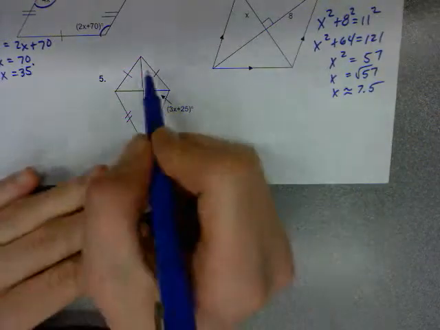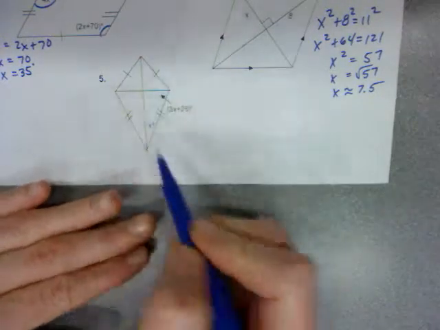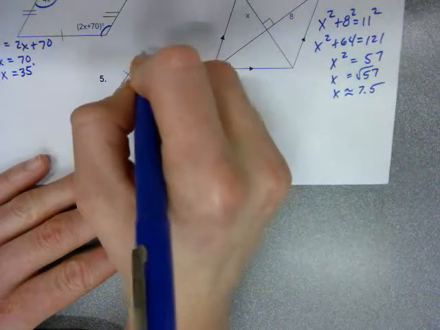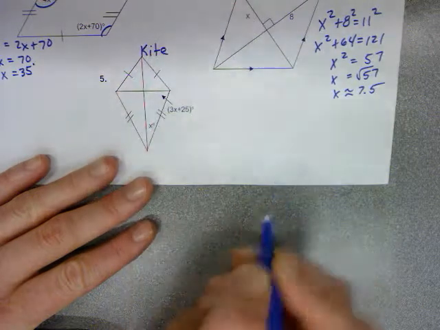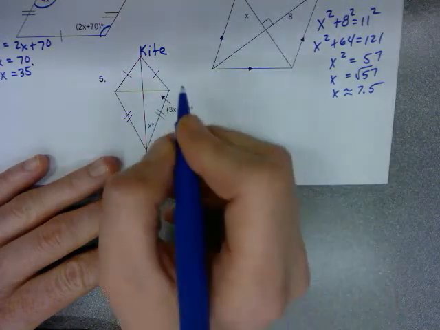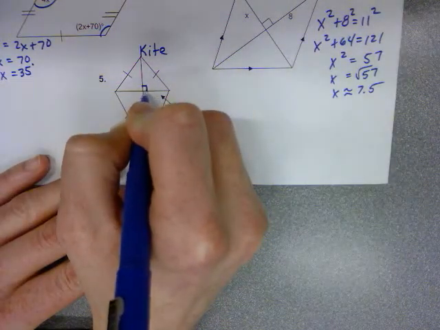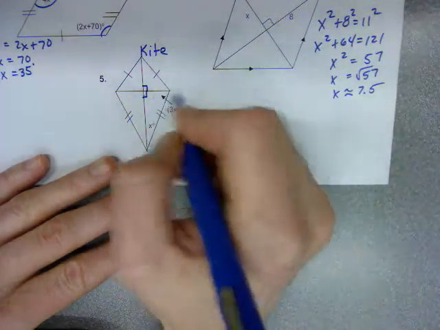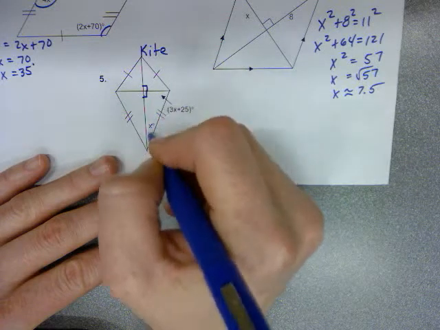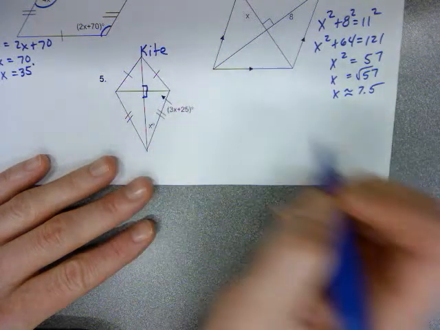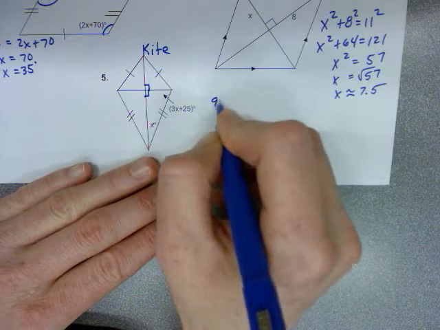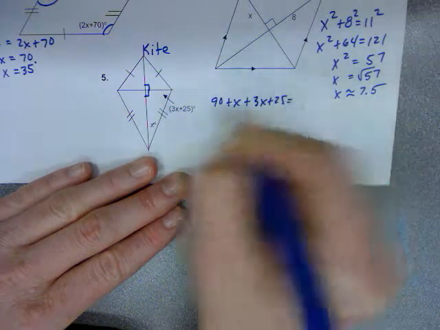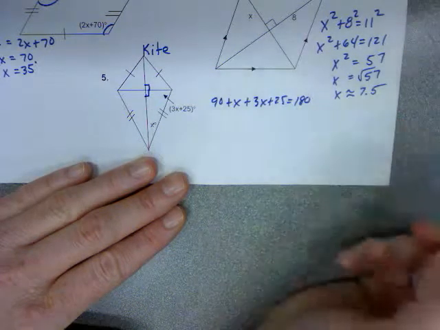And finally, we have a set of congruent adjacent sides and another set of congruent adjacent sides. So this shape is called a kite. And in a kite, we know the diagonals are perpendicular. So we have a right triangle. So we can set up the equation that these two angles have to add up to 90, or these three angles have to add up to 180. So we have a 90 plus an x plus 3x plus 25 is equal to 180 degrees.